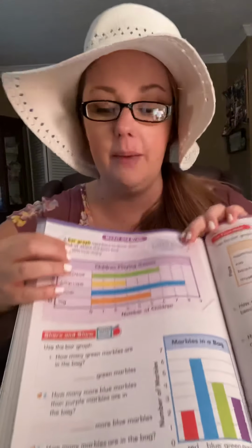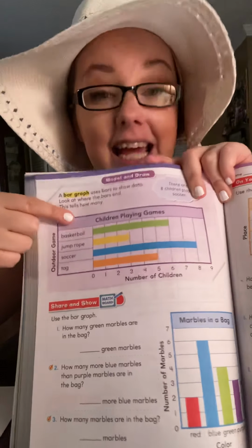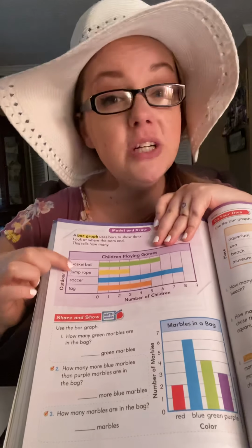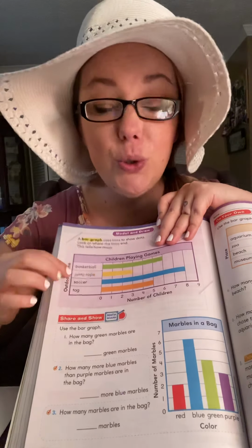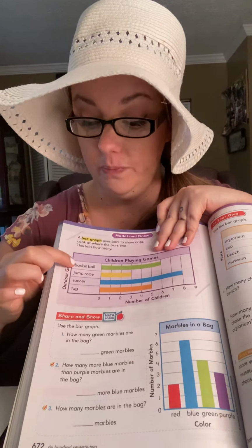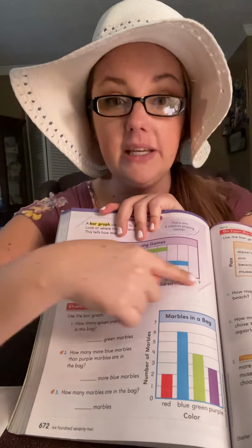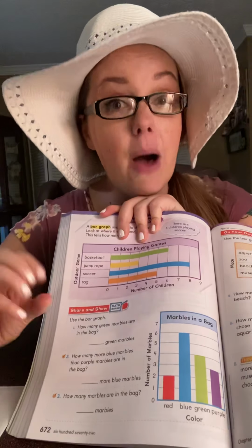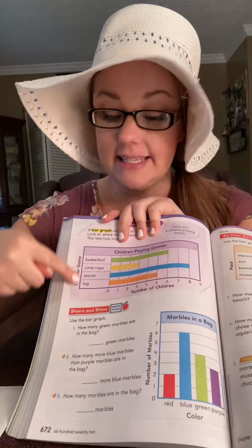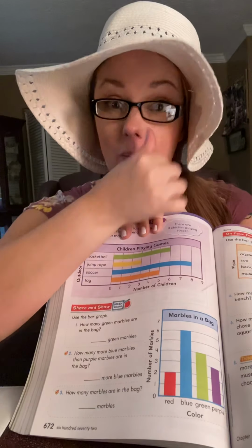So let's look up at the top. It says children playing games. We always want to look at the title of our chart, right? Because it lets us know what's going on, what this chart is all about. All right? We always want to look on the side of the chart because that tells us who or what is in it. So this time we have outdoor games: basketball, jump rope, soccer, and tag. And we always want to look at the bottom, or what numbers we're going by, because that tells us how many is represented on our chart. So we have the title, we have the side telling us who or what it's about, and we have the numbers to tell us how many, okay?